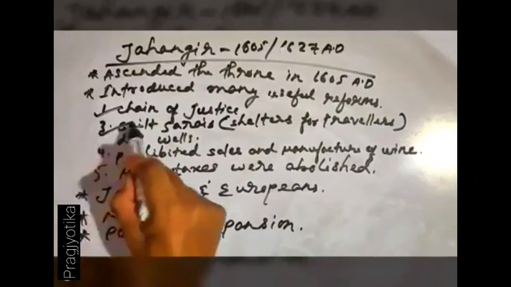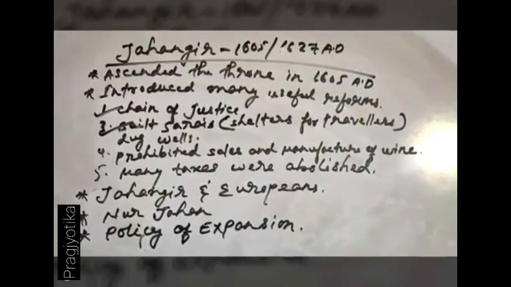Next, another reform was that he built many sarais. Sarais were actually shelters where travelers could come and take rest. In fact, people from other kingdoms or far-off distances, like merchants, when they came to his kingdom, could even store their grains or whatever articles they had brought along with them for selling. Then he also dug many wells for the welfare of the people. Then next, he prohibited the sale and manufacture of wine. And then he also abolished many taxes. Apart from this, there are also other reforms that he did, but we'll just discuss this briefly in this chapter.